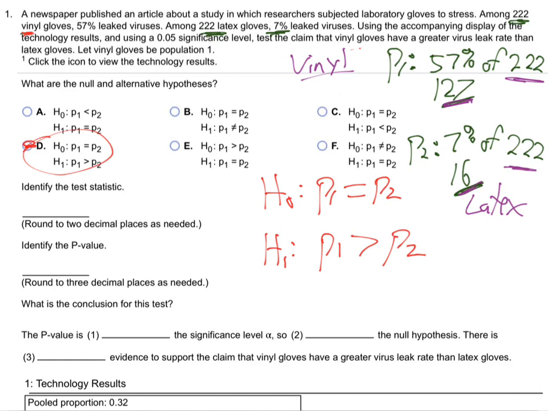127 is your X1, this is your N1, and this is our X2, N2. So stat, 2 prop Z test.